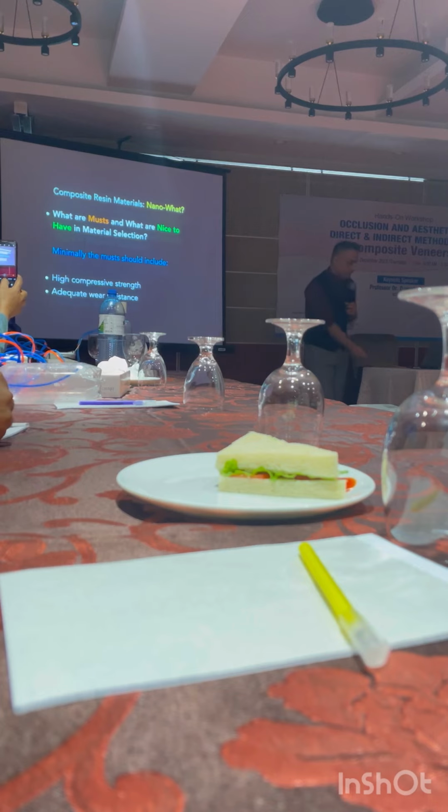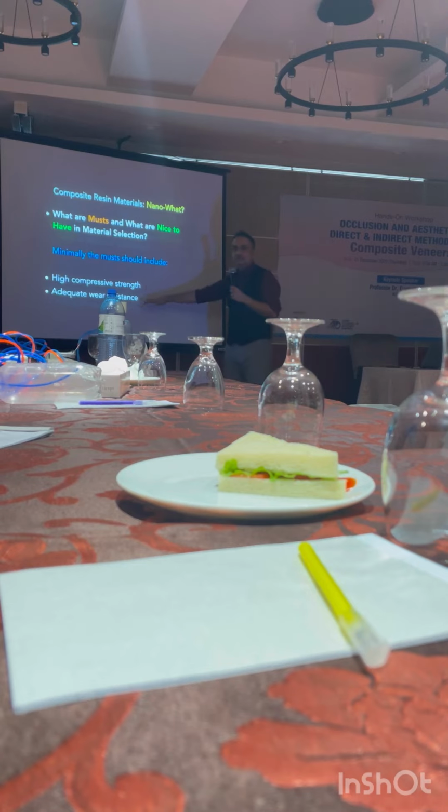So let's dissect the first variable. What's the first variable? Selection of composite. How do you select a material? Selection of material is done by two important criteria. One, what I call a must. I need this from my material. And what is that? Compressive strength, wear resistance. I need it no matter what.